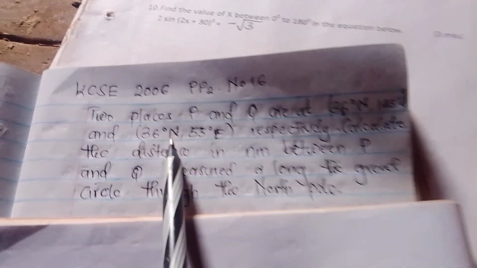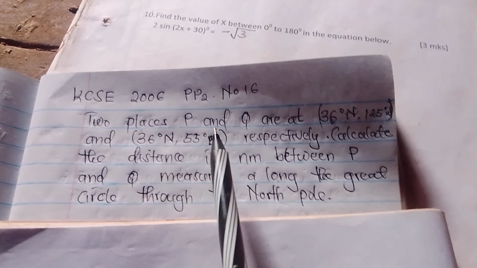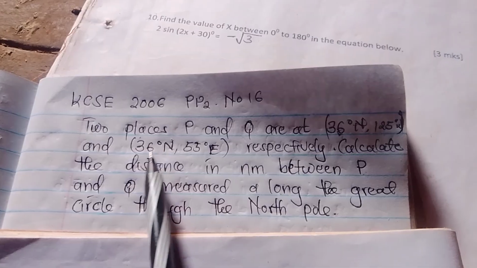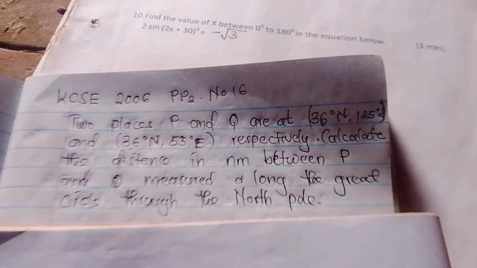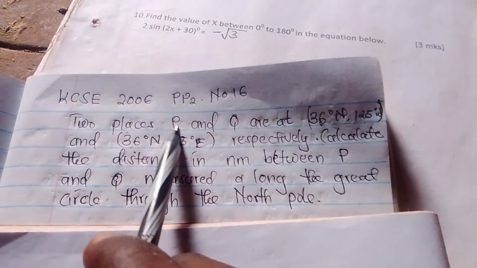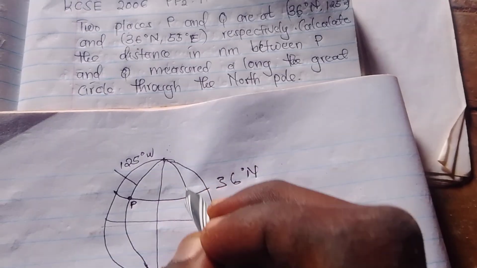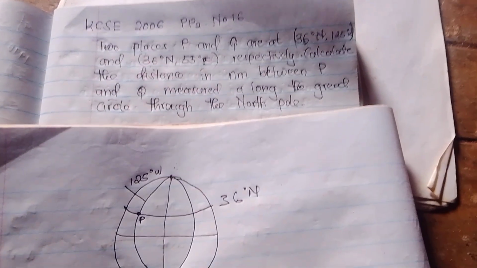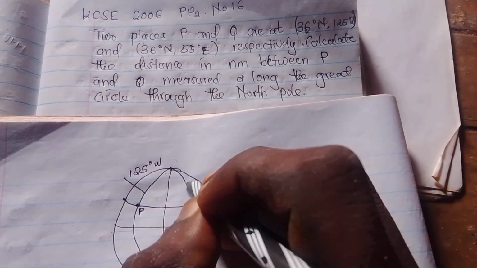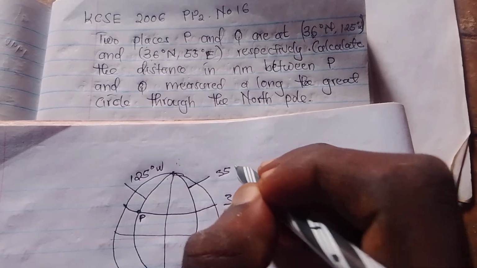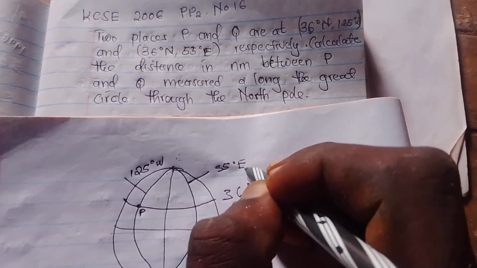We are given that place Q is on the same latitude of 36 degrees north, and 55 degrees to the east, from the hemisphere to the east, like this, 55 degrees east.